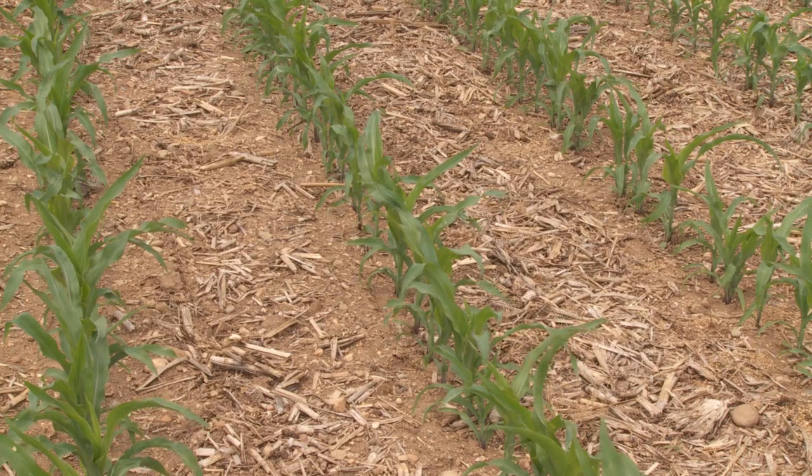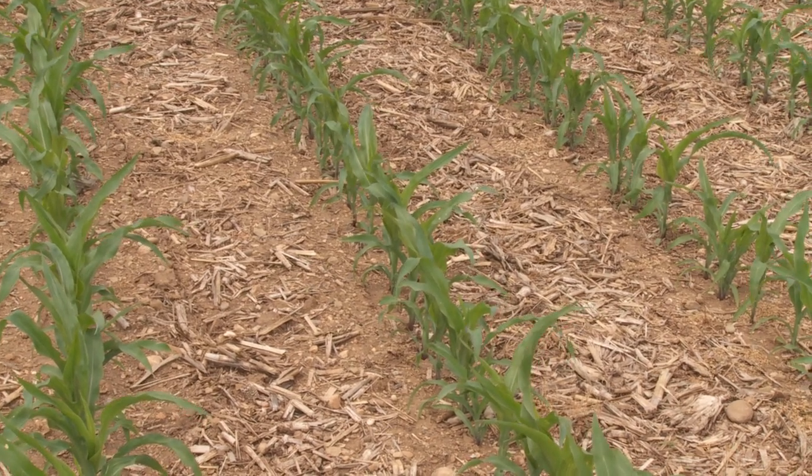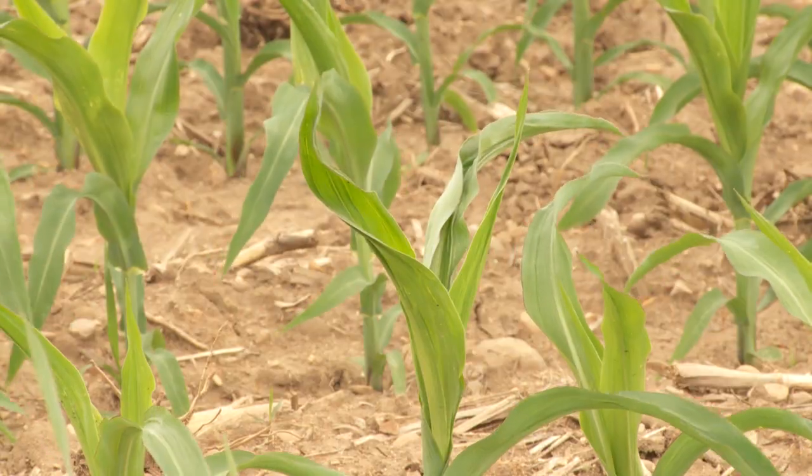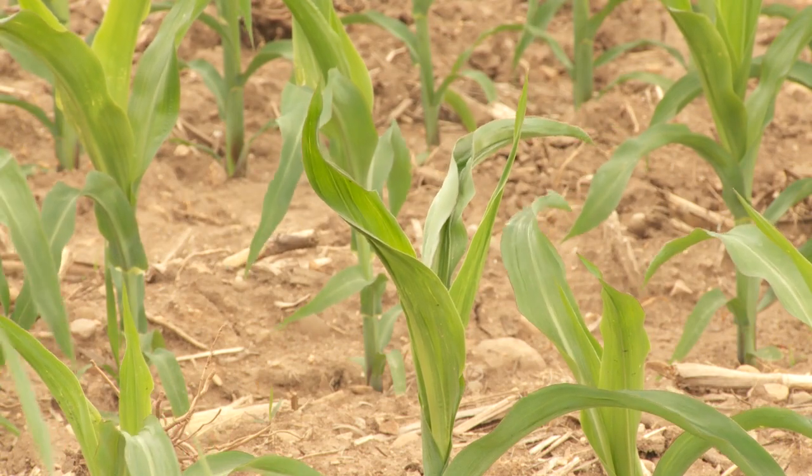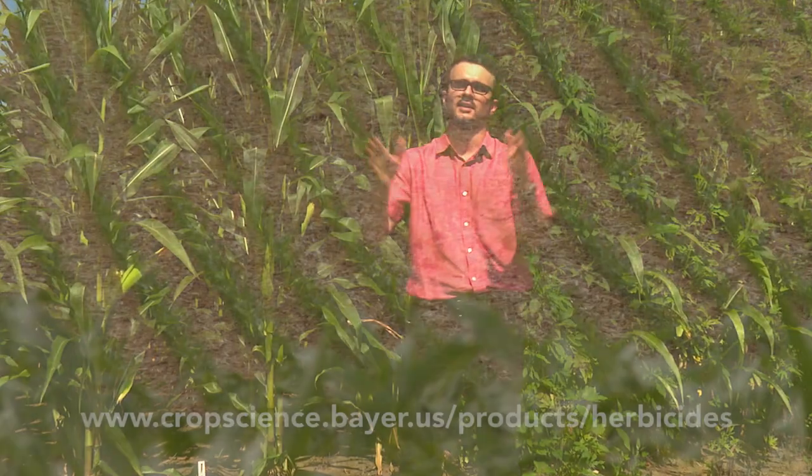So if we do a good job now keeping our weeds under control, down the road we're going to be more likely to successfully control them and guarantee our yield potential. So it's always a kind of long-term investment, kind of looking down the road.